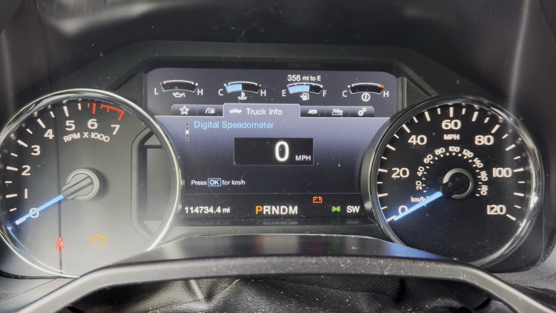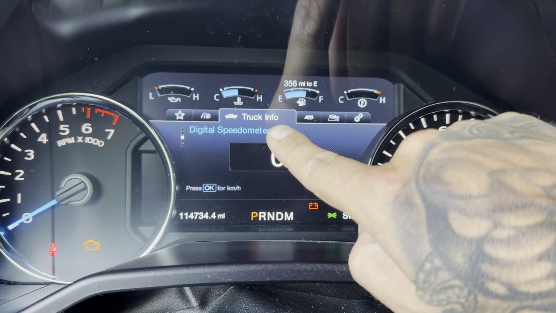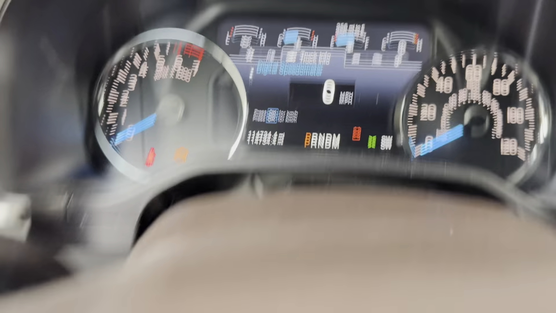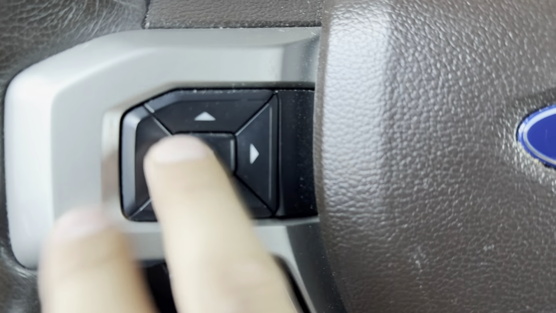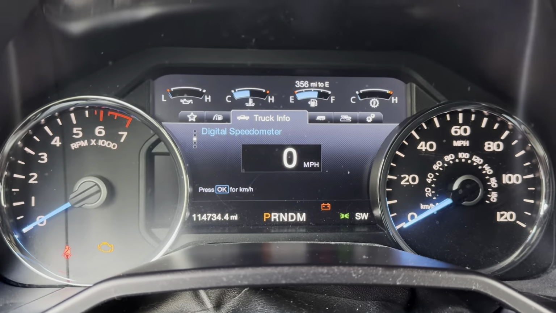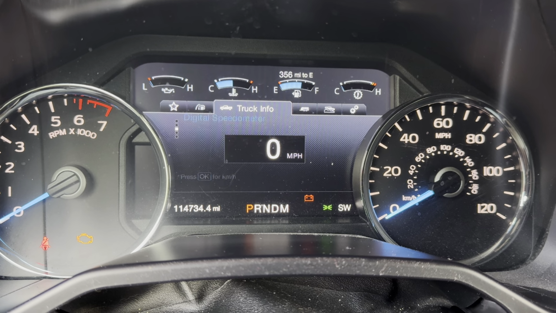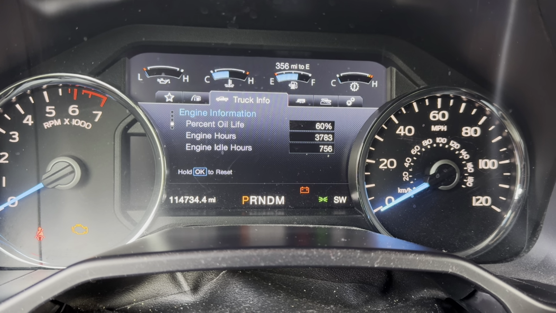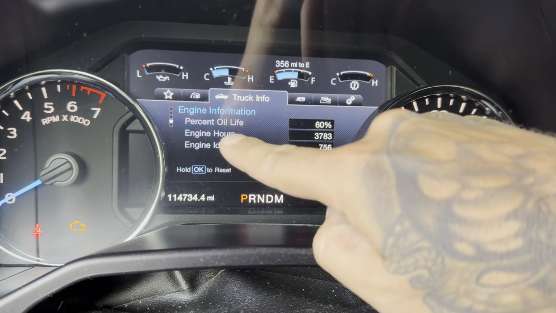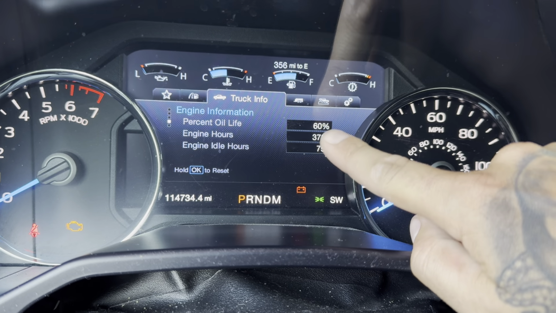So you're going to want to find this truck info tab here. You can use these buttons to navigate. We are already on truck info. We just need to go down one to engine information, and you'll see percent oil life 60%.